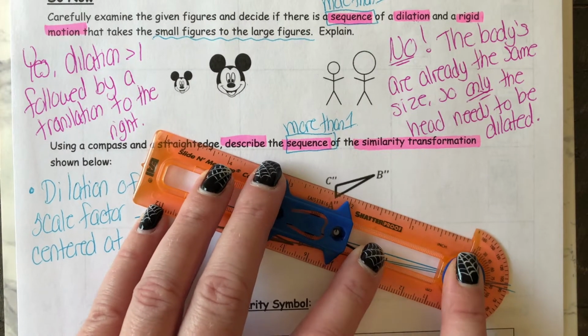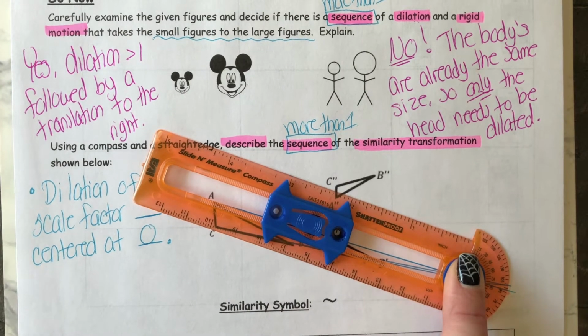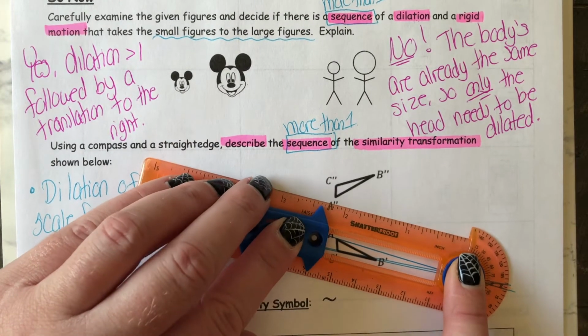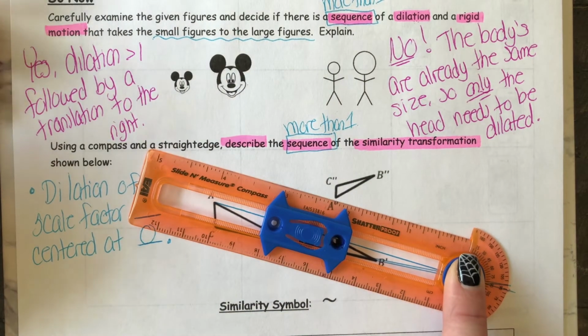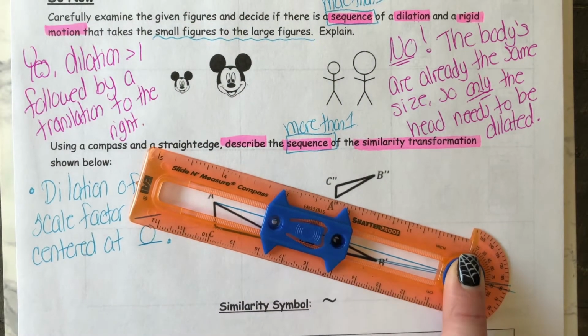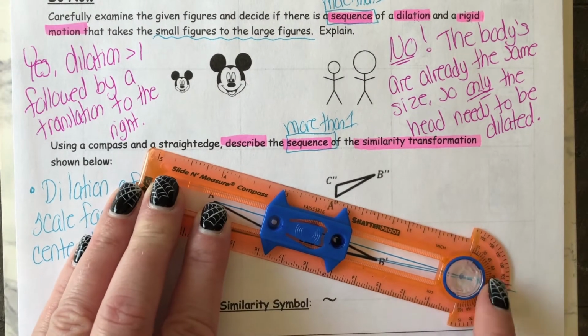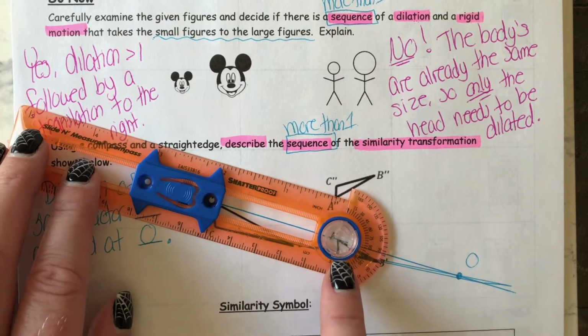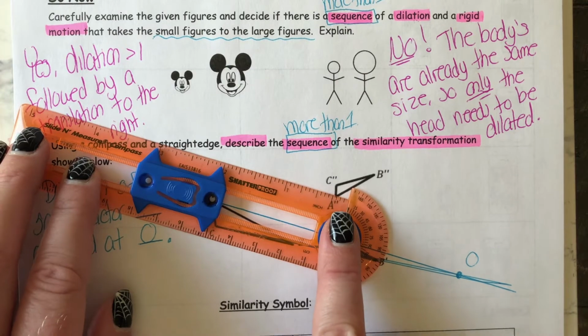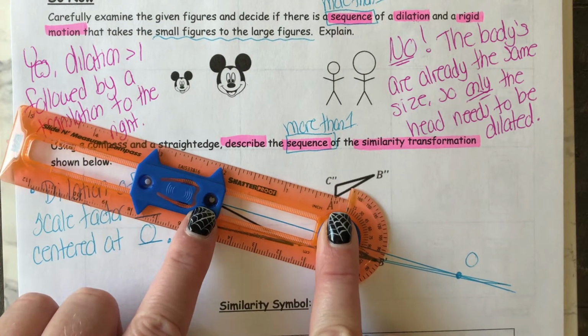All right, then I'm going to take my finger and hold it in place. Now I'm going to move my slider. So when I look through either the inside or the outside hole, it doesn't matter. Right now I'm going to use the inside hole. I can see A prime, that image point. All right. Now I'm going to take my entire compass and slide it on up. Now I want my pointer on A prime. And when I look through that inside hole again, do you notice now I'm seeing A, my pre-image?